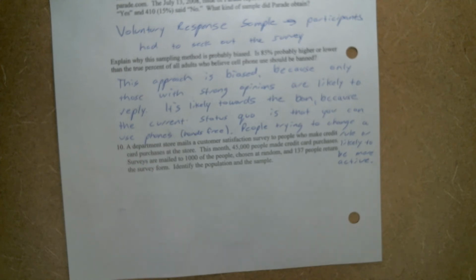All right. And then number 10 is a similar question to the last warm up. But since this is something that kids sometimes goof up, I just wanted to drive it home one more time. So a department store mails a customer satisfaction survey to people who make credit card purchases at the store. This month, 45,000 people made credit card purchases. Surveys are mailed to 1,000 of those people chosen at random, and 137 people returned the survey form. Identify the population and the sample.